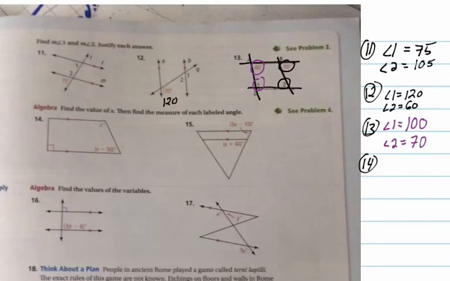Number 14, find the value of x. Again, here are the parallel lines. You have to think about what is the relationship between these two values.